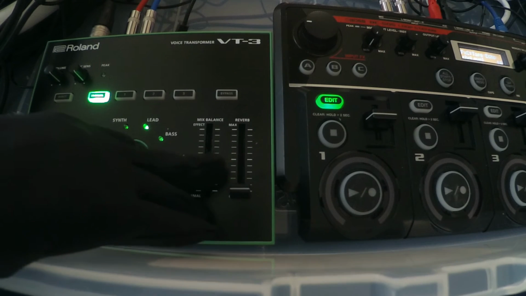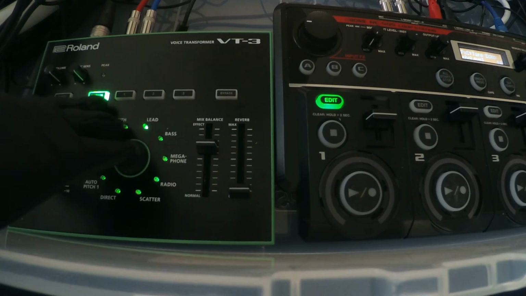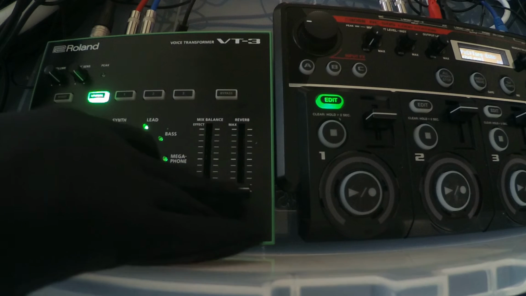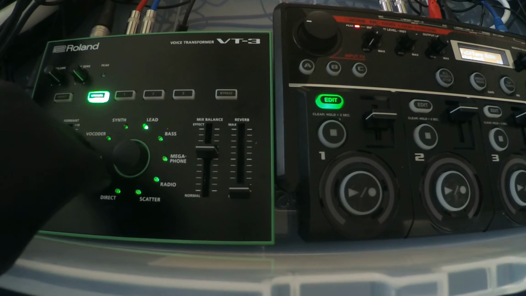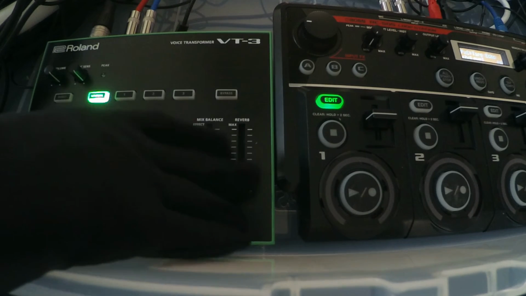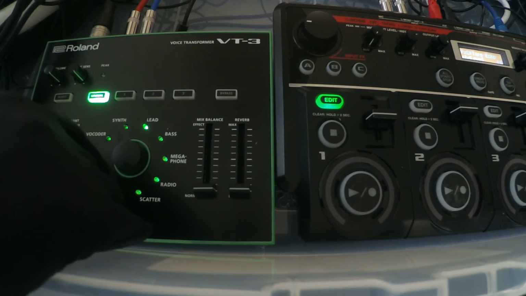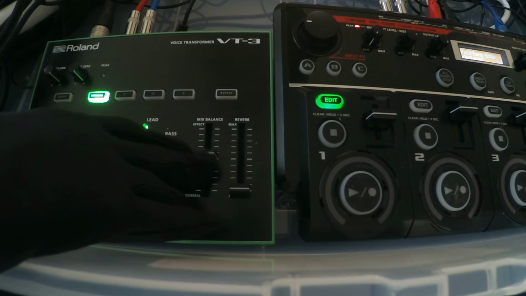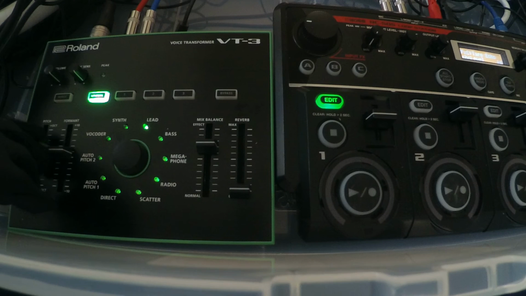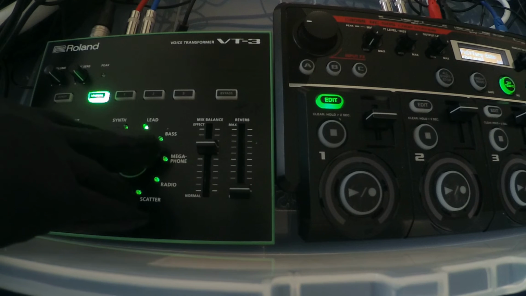So here we have lead. Very weird sound. It's kind of like a theremin. That might be the best thing that I've ever heard out of this sound. But you're not going to find much use for that either. And because the reach is so wide, it's so high, it doesn't really follow your voice.